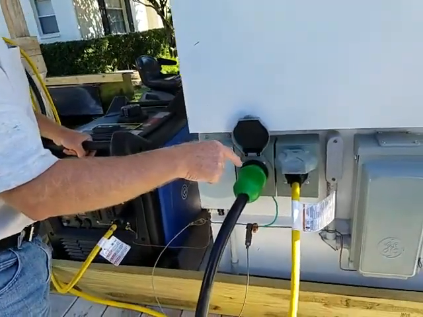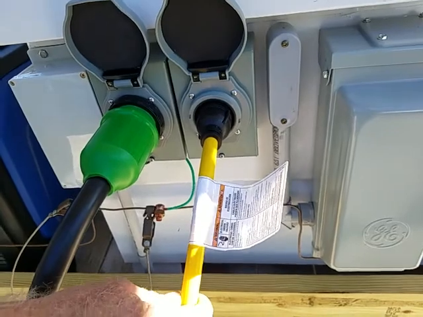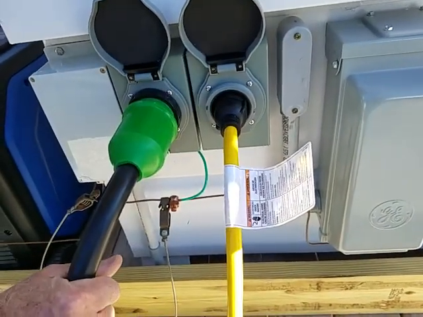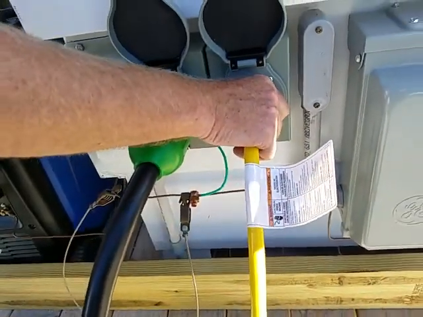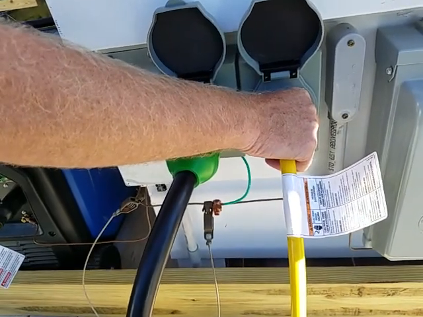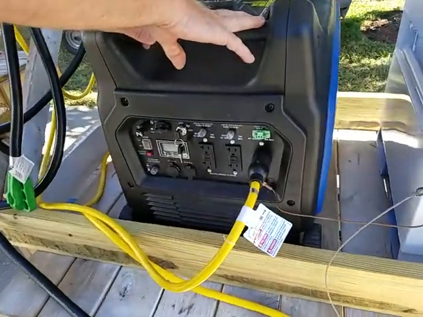Anyway, so there's our grid connection. Then we have our generator connection. You'll notice that the generator connection is much smaller. It's not as big a connection. It's not a 50 amp connection. It's a 30 amp connection at 240 volts. So you could do the math. A 30 amp connection at 240 volts is going to be around 7 kilowatts. We have a 6.6 kilowatt generator.